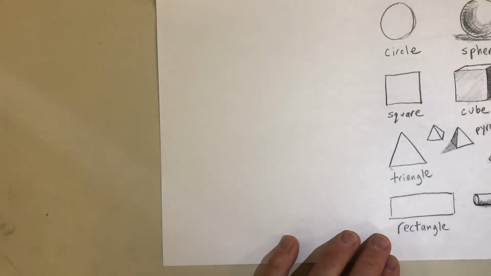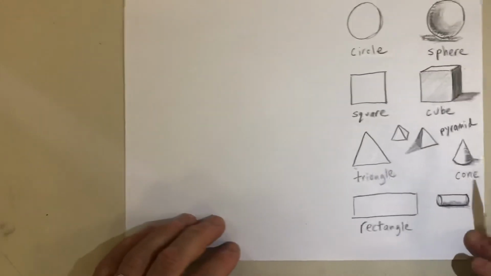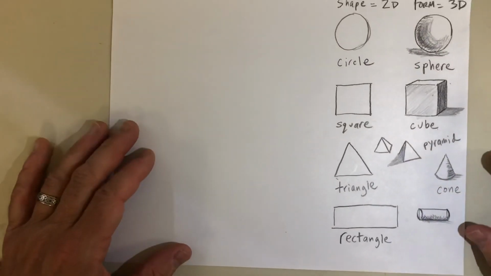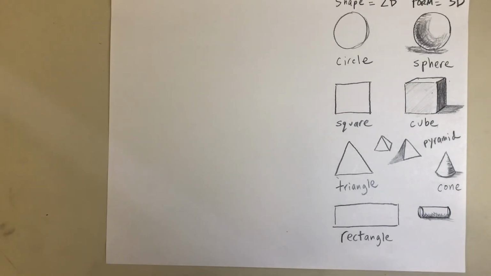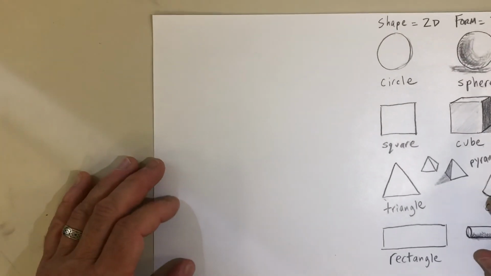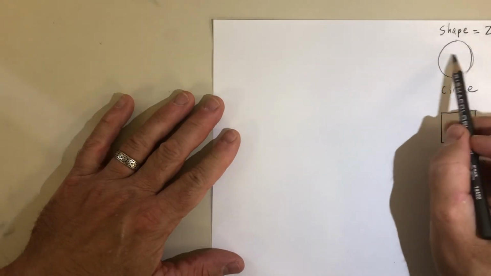You can go back in and erase those lines if they bother you. I'm not going to do it right now because it's going to make a big mess because I'm using a dark, soft graphite pencil right now. There's another way to get to this cylinder shape, and we'll look at that briefly. And that's to start with the ellipse. So let's put an ellipse up here. We'll put it next to the circle.